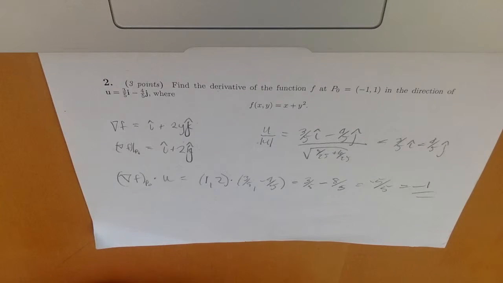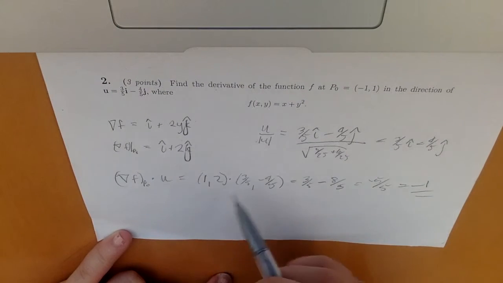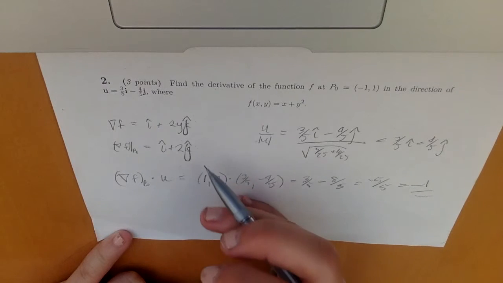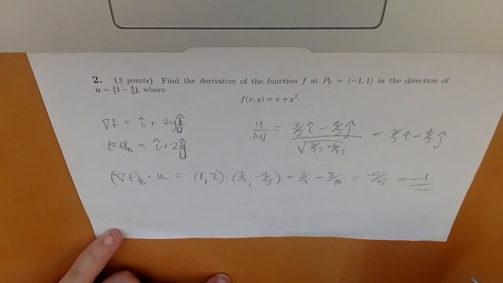Okay, now we want to evaluate this at our specific point, P0. P0 is negative 1, 1, so when we plug in negative 1 for x, there's no x's in here, so it changes nothing. When we plug in 1 for y, here we had 2y, so now we just have 2 times j. So our gradient at our point is i plus 2j.